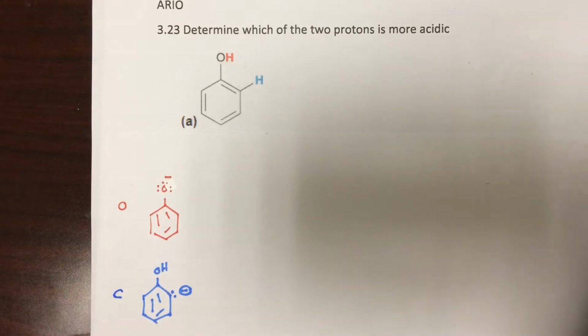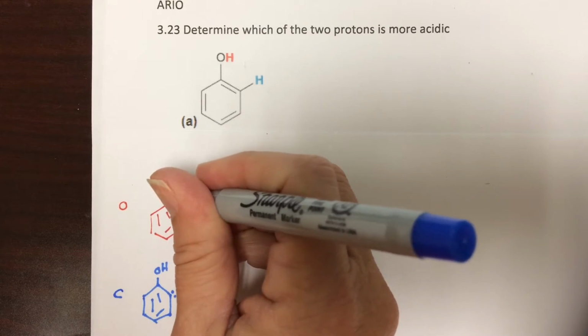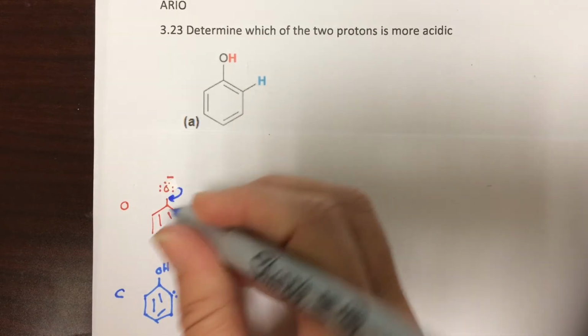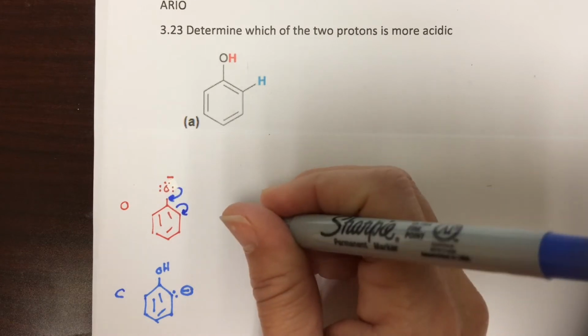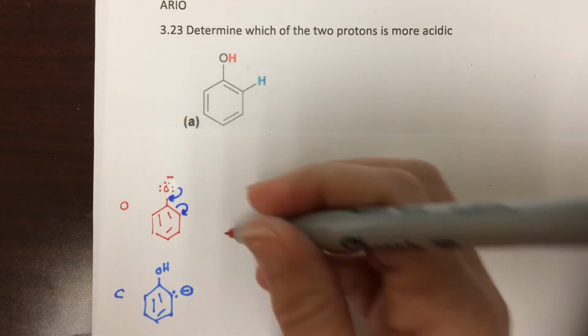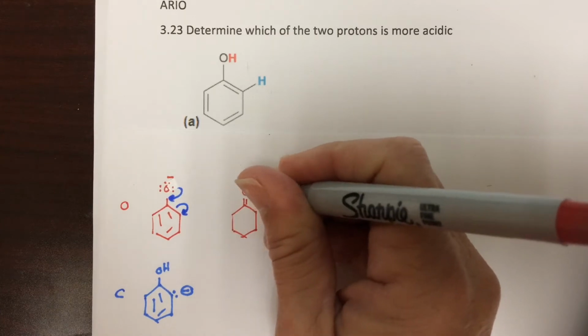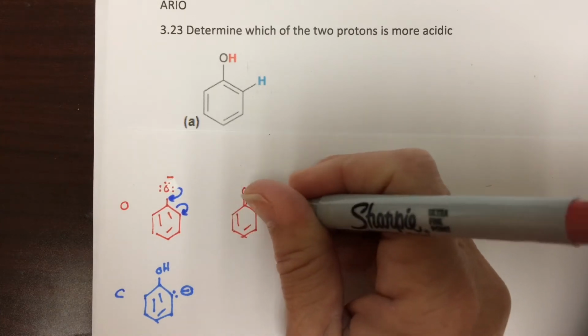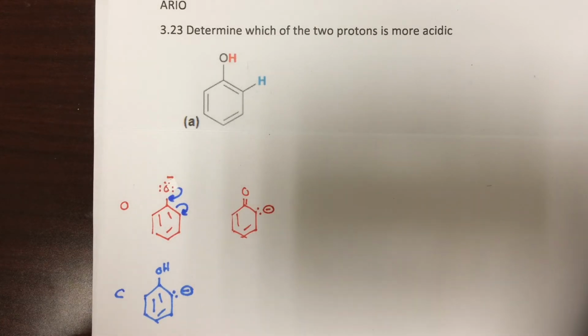But then let's check our resonance, because these electrons here can make a double bond here and push these electrons onto that carbon atom. So we'll get a secondary figure that will look something like this. It'll have two extra electrons there and a negative charge.